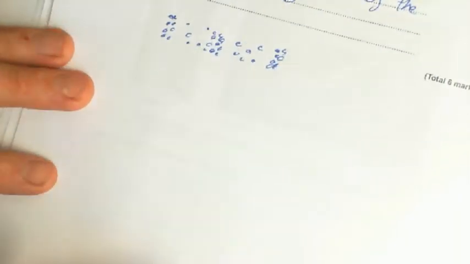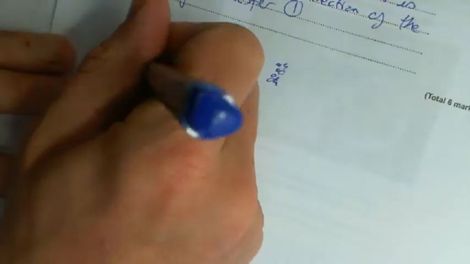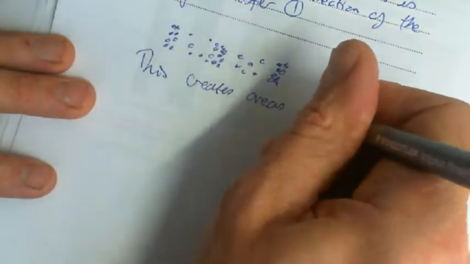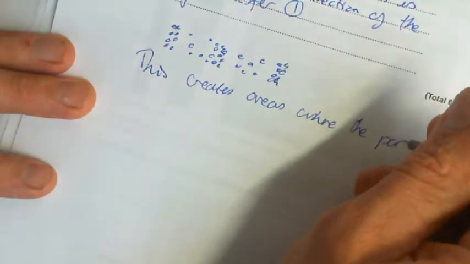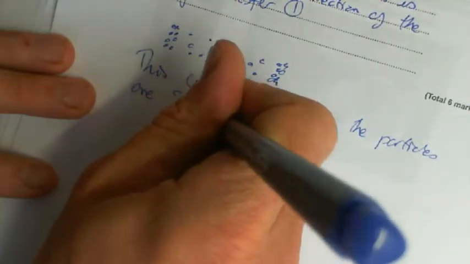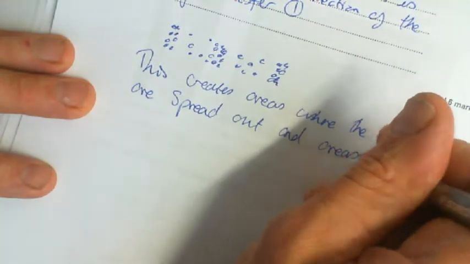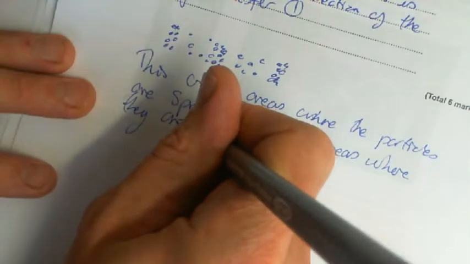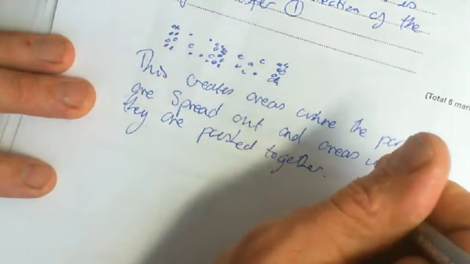And all you need to say is that this creates areas where the particles are spread out, and areas where they are pushed together. And that scores the second mark.